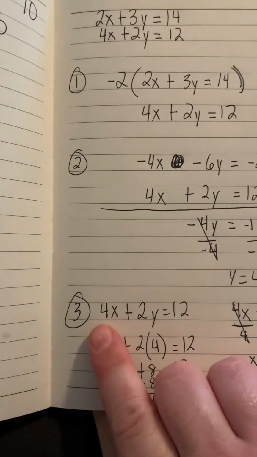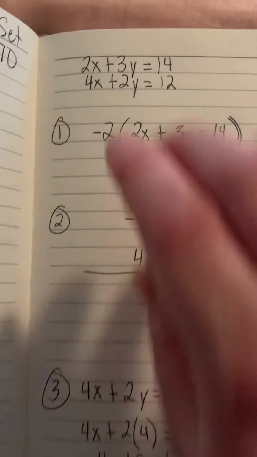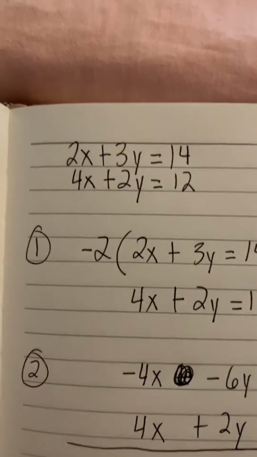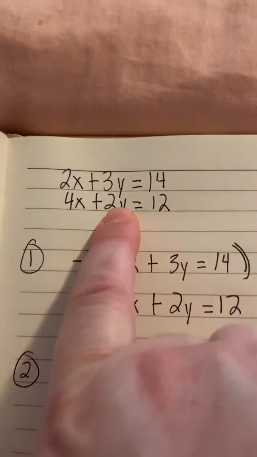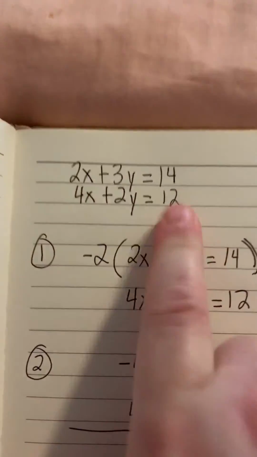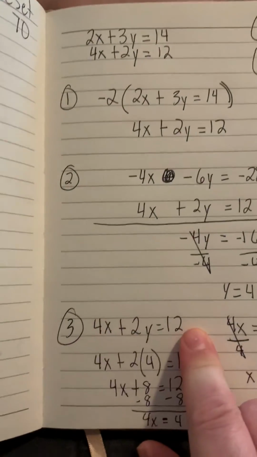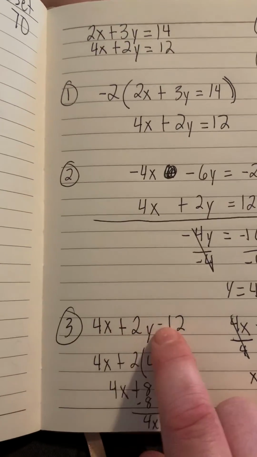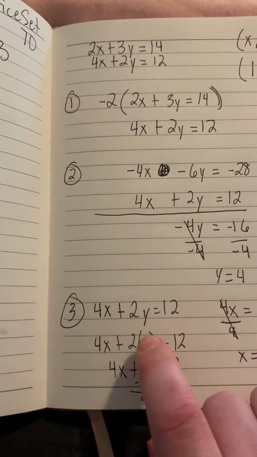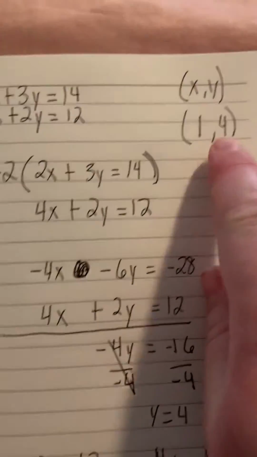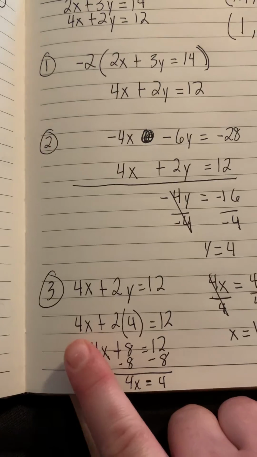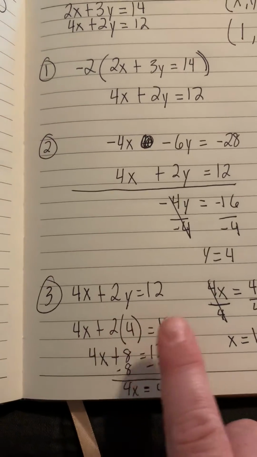Then my next step is to go back and use one of these equations, it doesn't matter which one, and put in y to solve for x. So I just did this one, it doesn't matter which one you use. 4x plus 2y equals 12. So I'm going to replace y with 4. And I end up with 4x plus 2 times 4 equals 12.